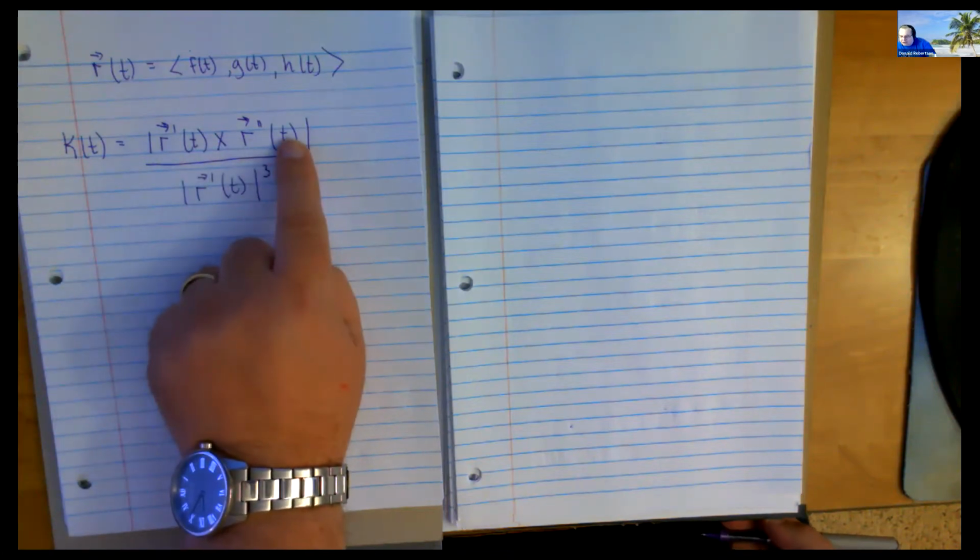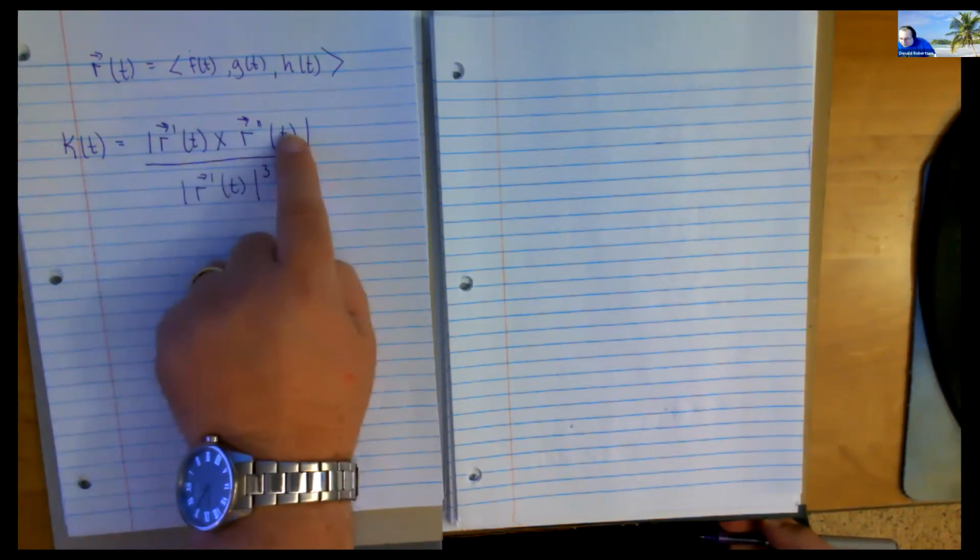So if you give me a space curve, I'm going to find its first derivative, I'm going to find its second derivative, I'm going to do the cross product of those things, and then I'm going to divide by the magnitude of the derivative vector cubed.